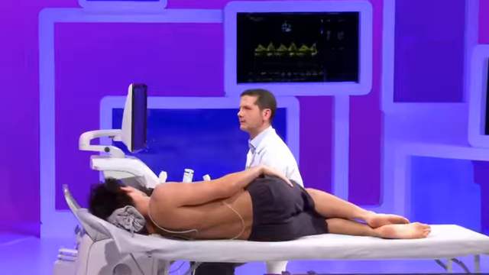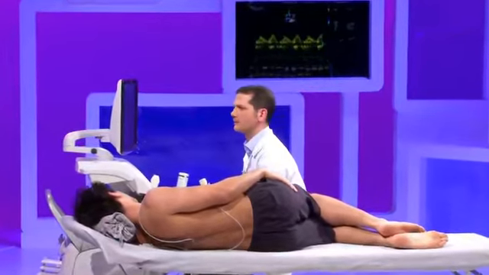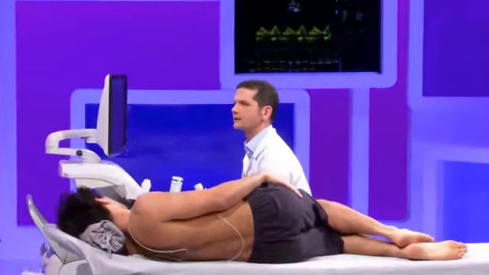Importantly, this parameter, namely the difference between the durations of the AR wave and the mitral A wave, works also in patients who have preserved ejection fraction. And this is important to remember because we do not have so many parameters to assess filling pressures in patients who have preserved ejection fraction.